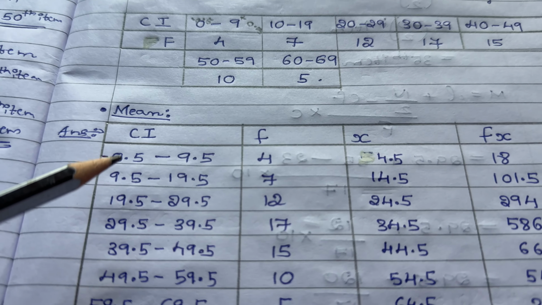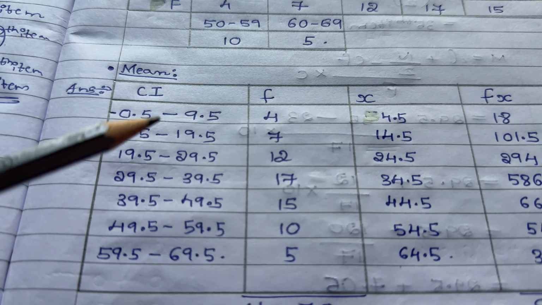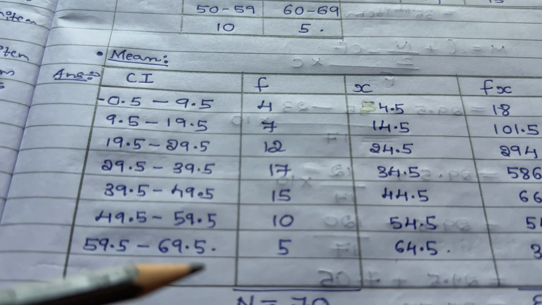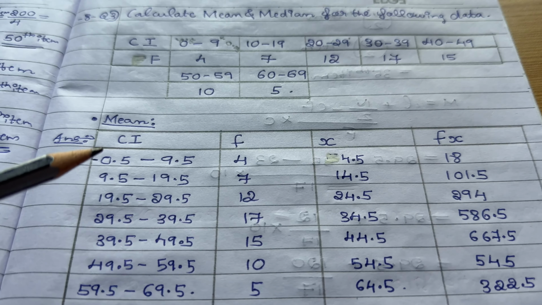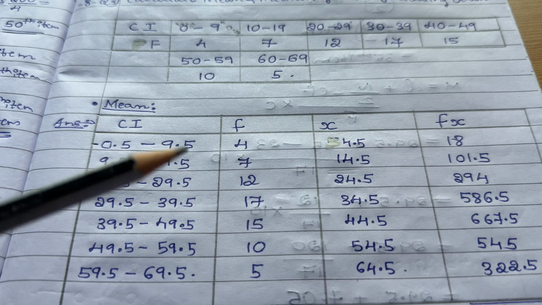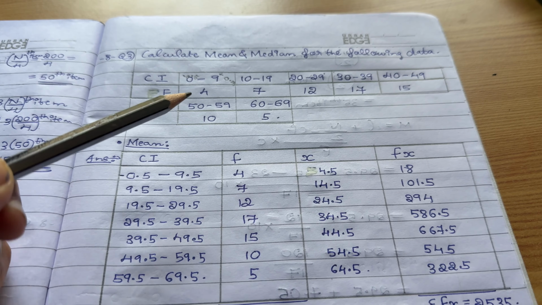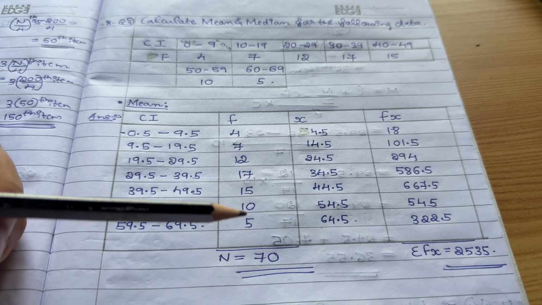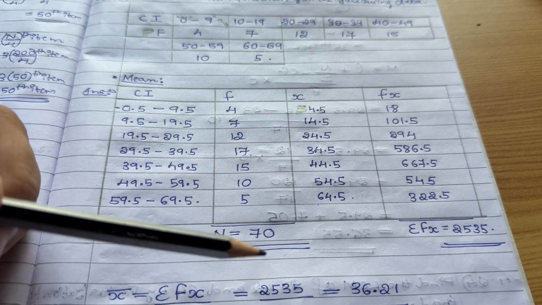So see, 0 to 9 it is given, minus 0.5 to 9.5, 9.5 to 19.5, 19.5 to 29.5, continuity we are getting till 69.5, right? So like that we have to do. From the lower limit minus 0.5, from the upper limit add 0.5. Now frequency as it is, see 4, 7, 12, 17, 15, 10 and 5. And in order to get the n, we want to add the frequency. So capital N is equal to 70.